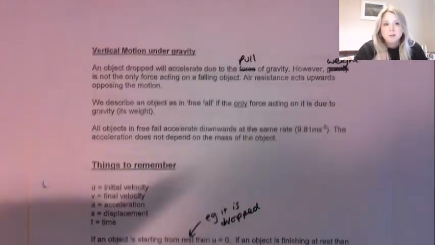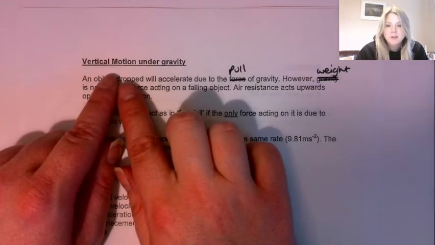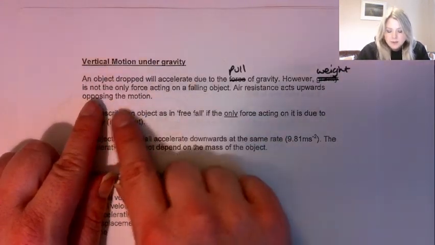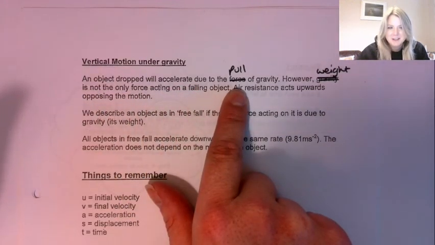There's a couple of small things I want you to change. I don't like the way I've got this written, sorry. So vertical motion under gravity. An object dropped will accelerate due to the pull of gravity. I just want you to change that, right?